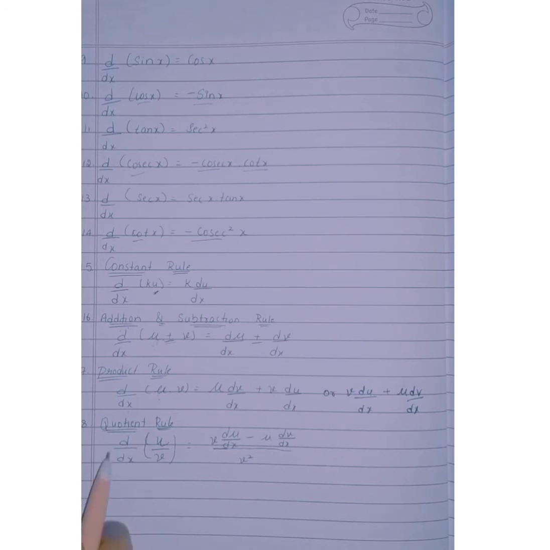And next one is the quotient rule. d by dx of u by v is equal to v du by dx. So the denominator we keep as it is and differentiate the numerator. Here we have to be very careful because there is a negative sign. First we differentiate the numerator, keeping the denominator as it is, minus the differentiation of the denominator into the numerator as it is, divided by the square of the denominator.